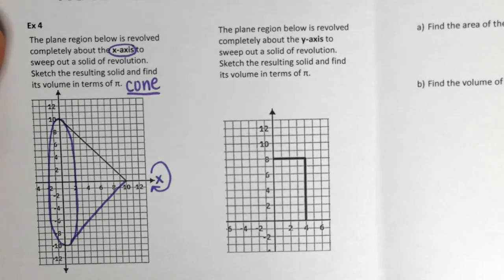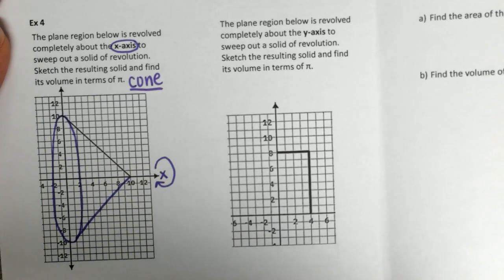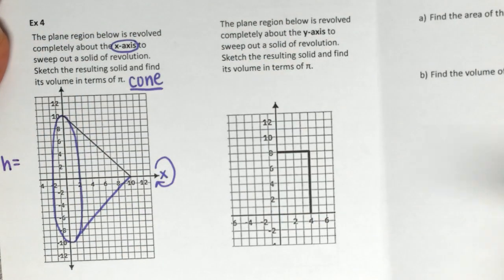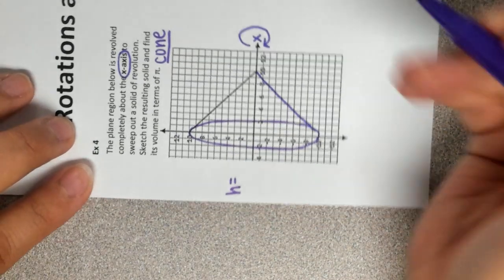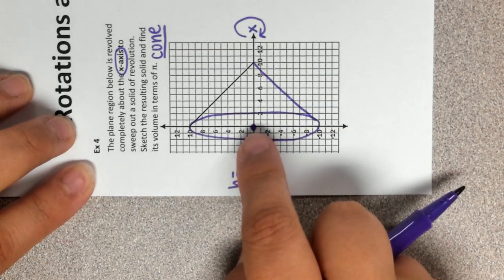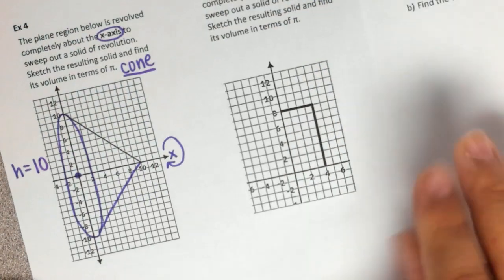What do I know about this cone? What are the dimensions of this cone? What is the height of this cone? Turn it sideways if you need to. How tall is this cone? Okay, we're going to start from the center, which is at the origin. It is 10. The height of the cone is 10.